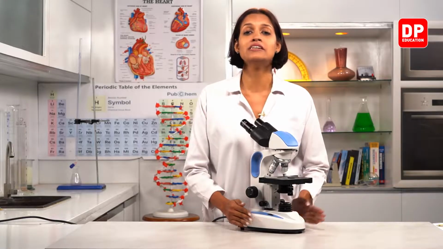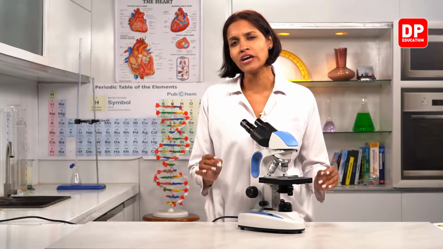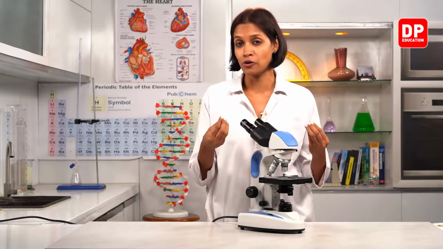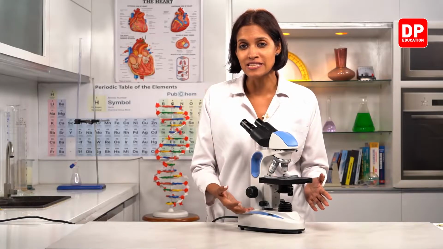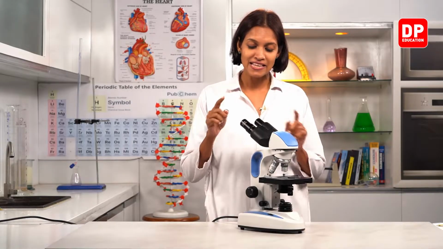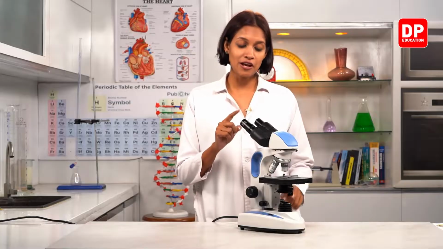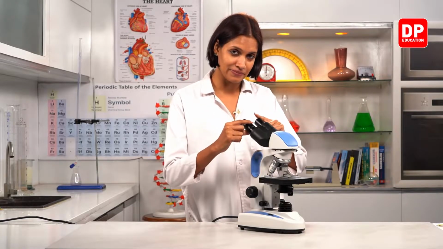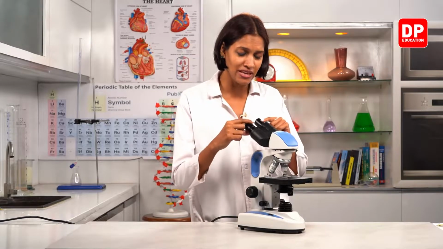Right. Now you all know that we call this unit a compound light microscope. Why compound? Because we look through two lenses, right? When we look at the specimen or an object, we look through two lenses. Where are those two lenses? This is the first lens. Here you can see there are two sides to keep both the eyes we have.